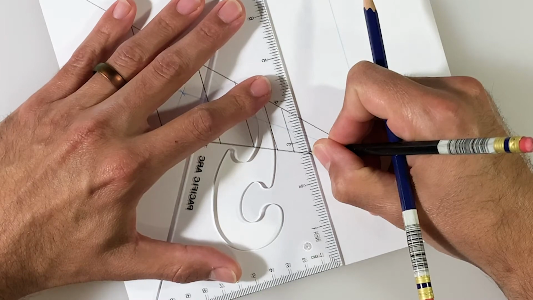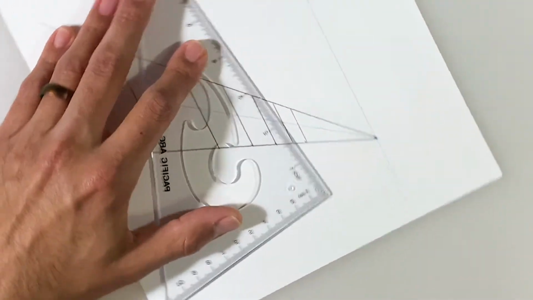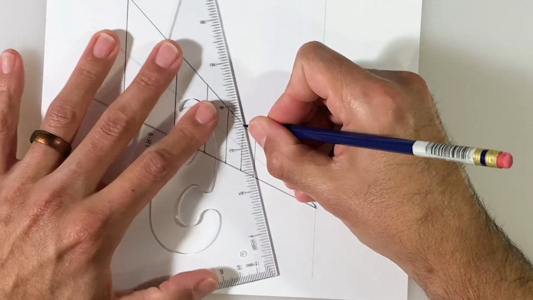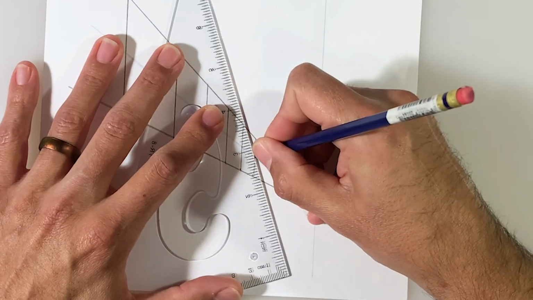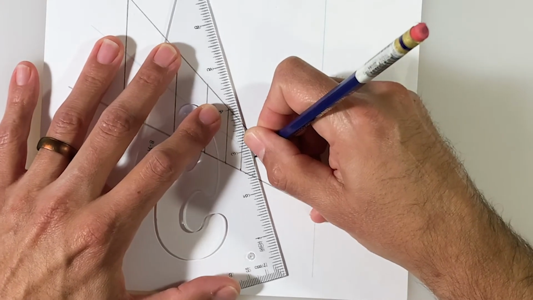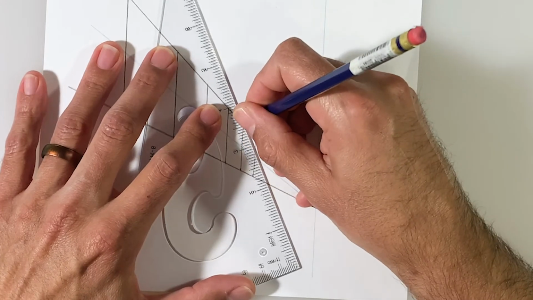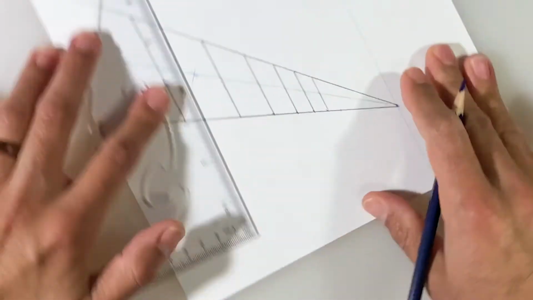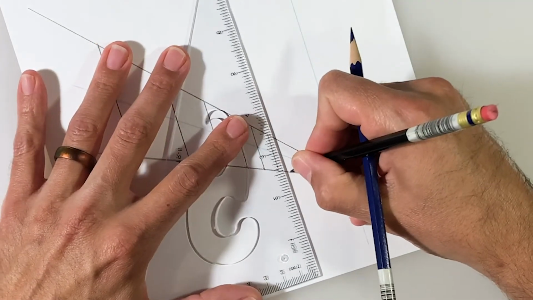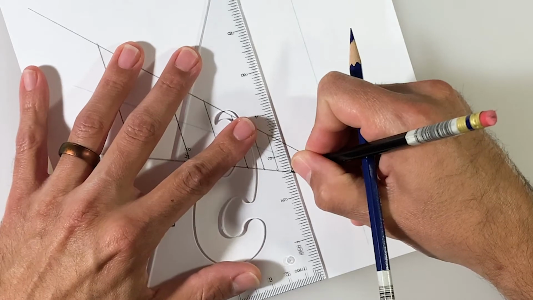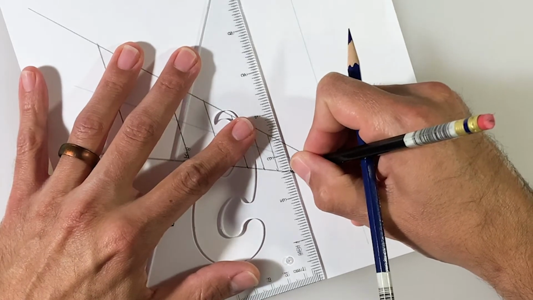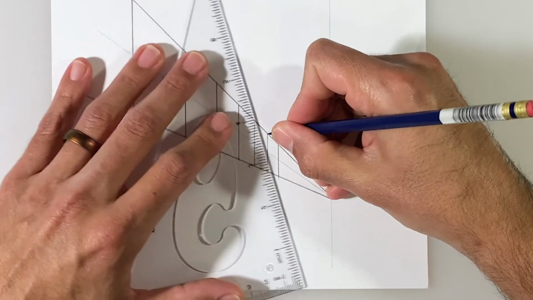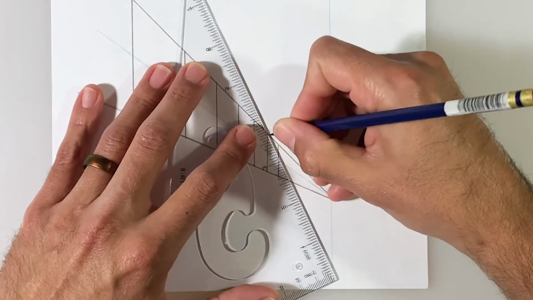Okay, lining it up. And at some point, it'll get too small for my pencil to really be able to draw. But that is definitely not the case yet. I'll just keep it like that. It's actually a little easier. All right, keep going, keep going.